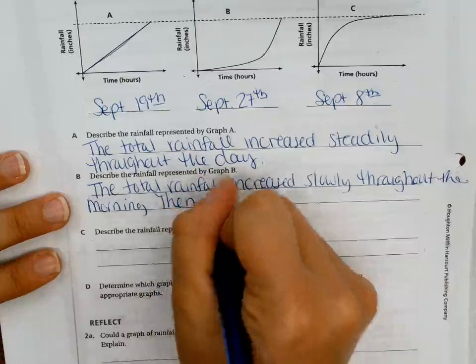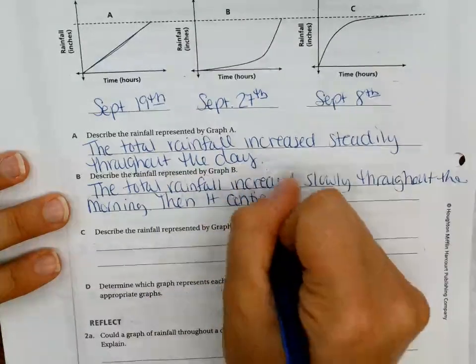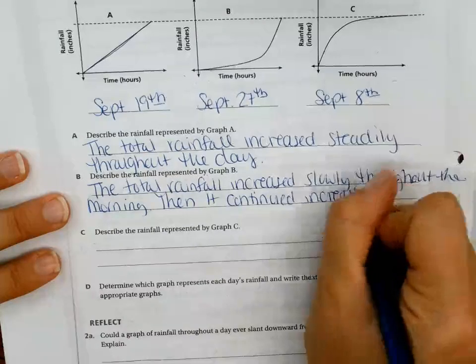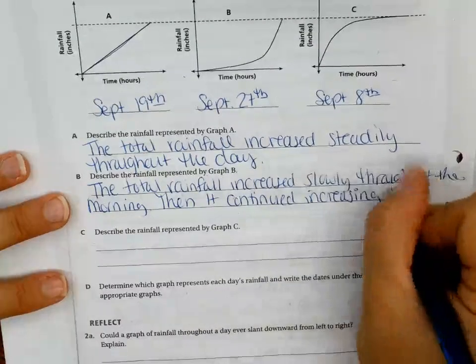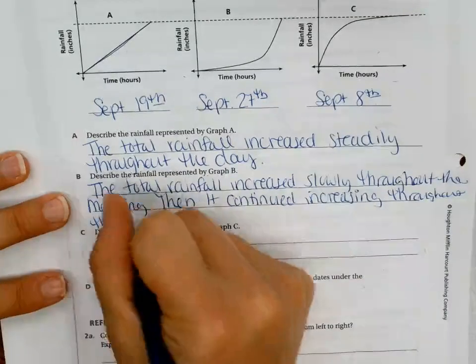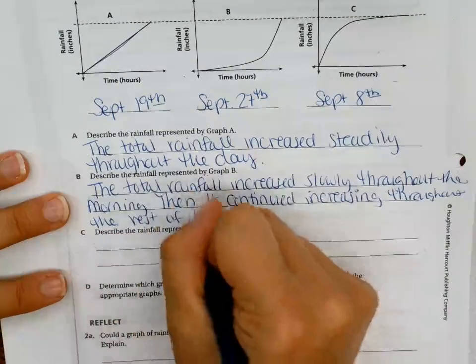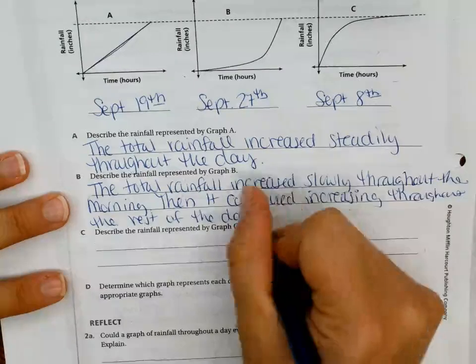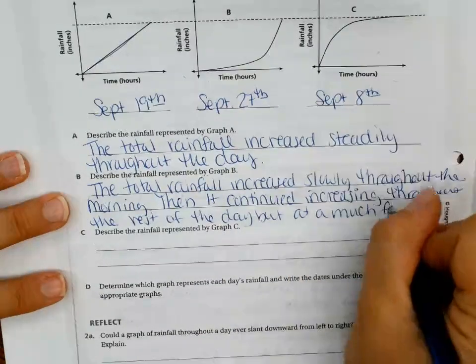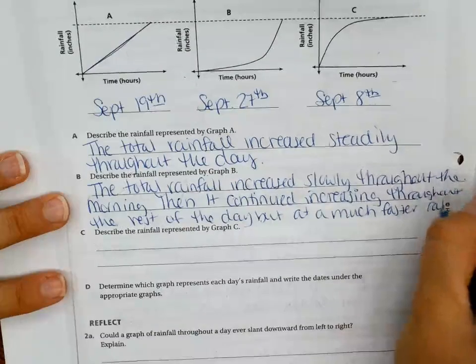Then it continued increasing throughout the rest of the day, but at a much faster rate.